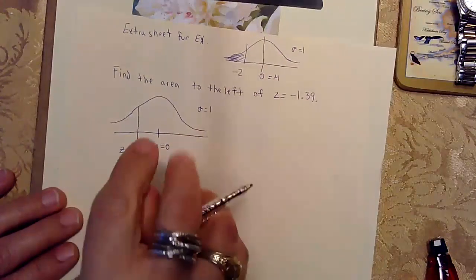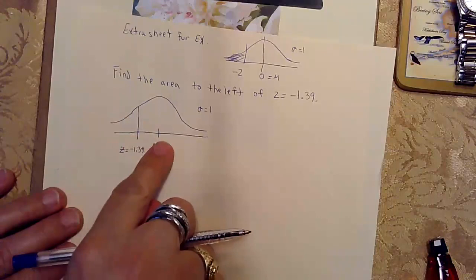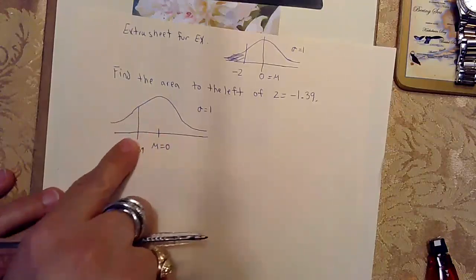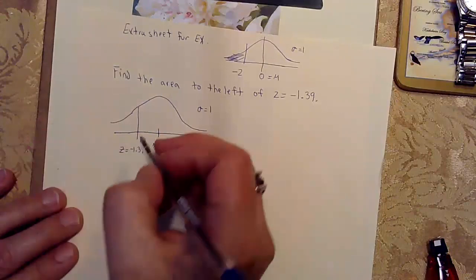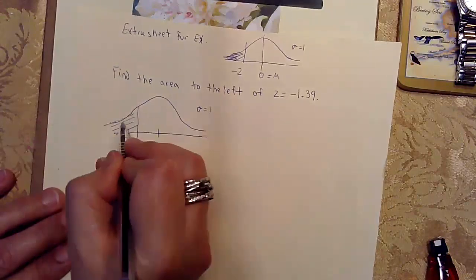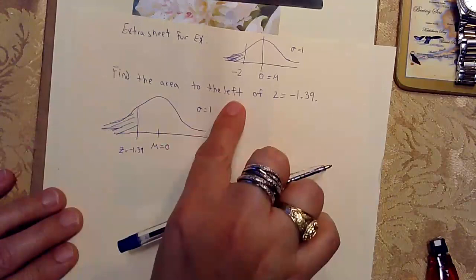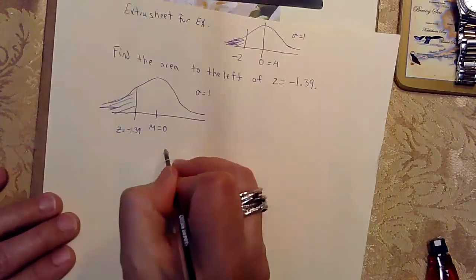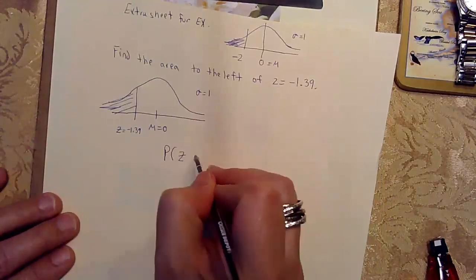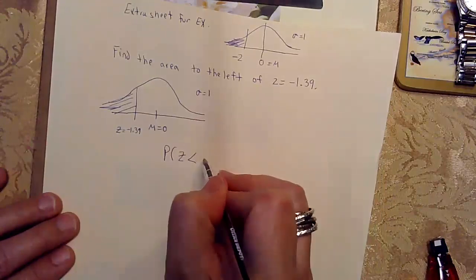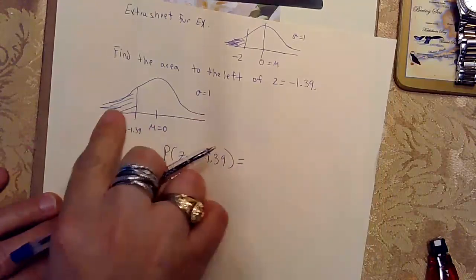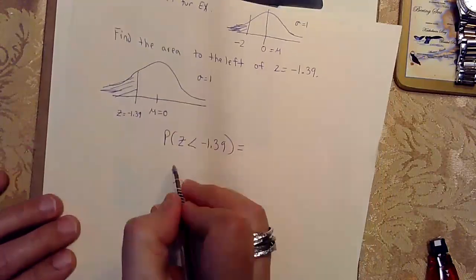So you see z is somewhere on this side. Here's 0, so the negatives are on this side. So just draw this line somewhere on the negative side. So here is fine. And then you're shading this to the left, and so you have probability that z is less than negative 1.39, area to the left. Okay. And then you want to look up on your table.